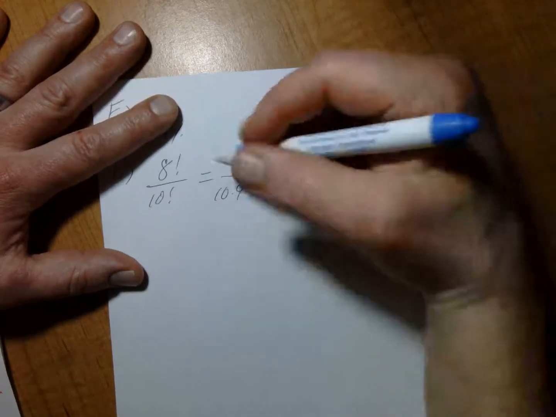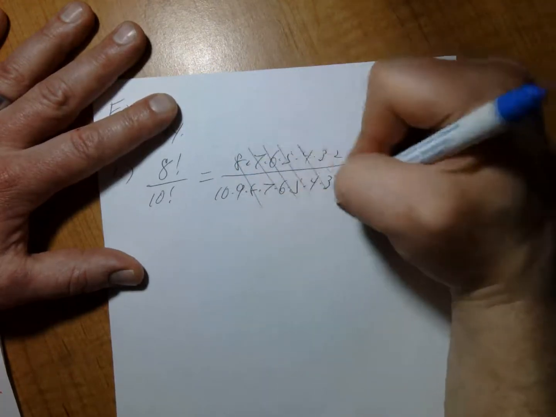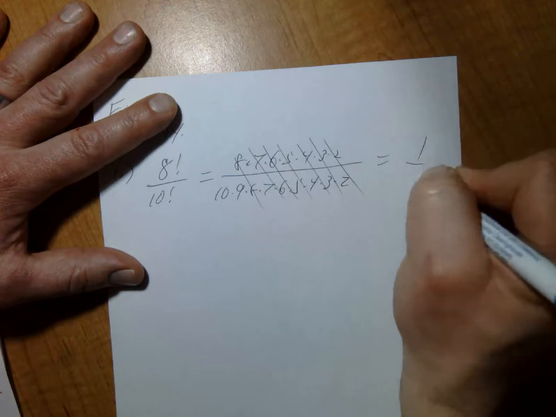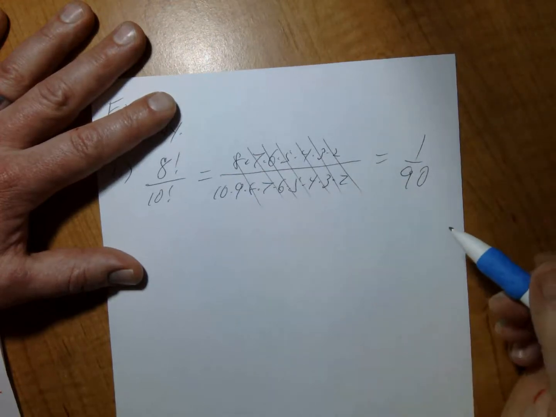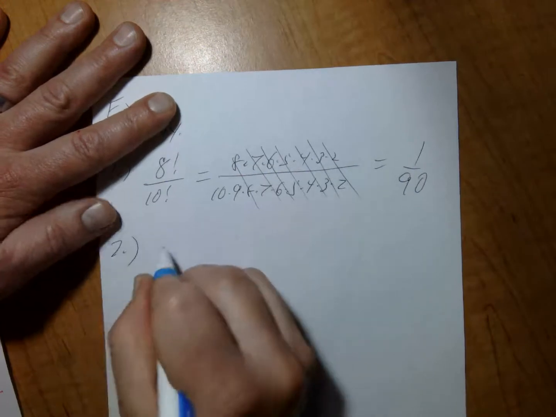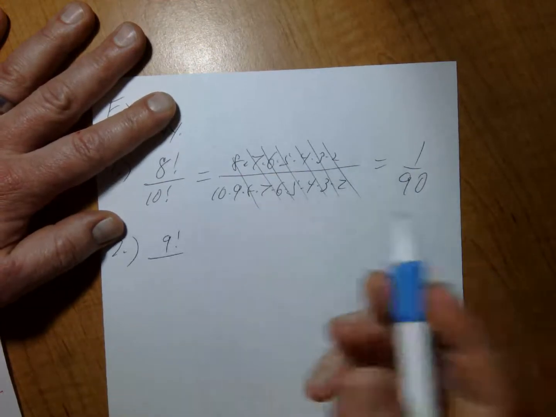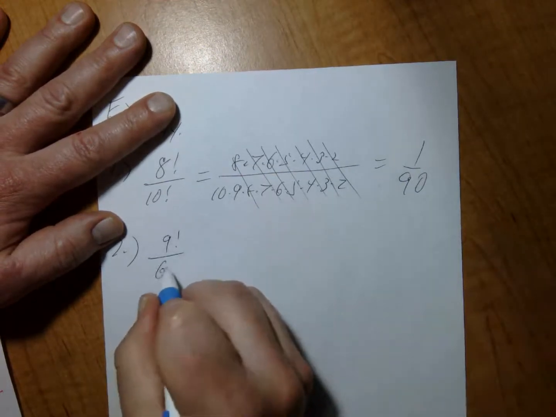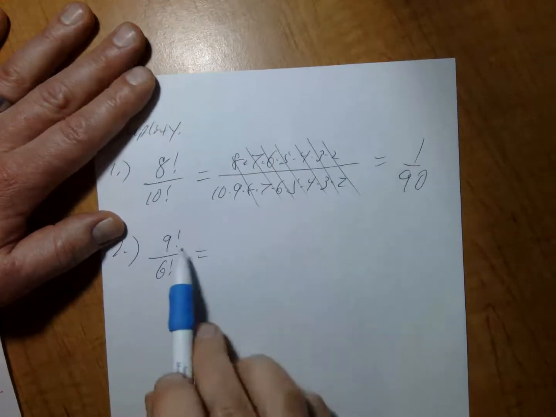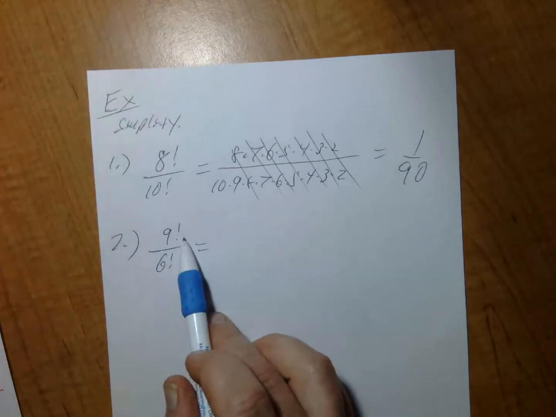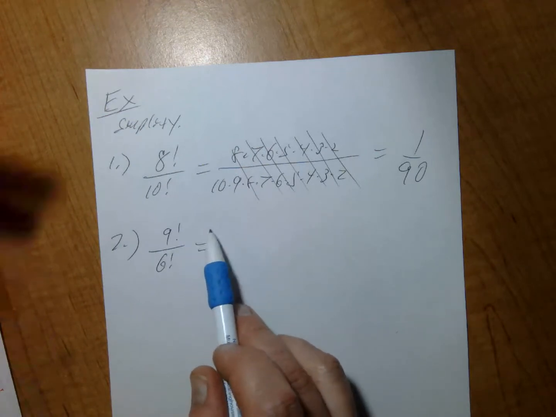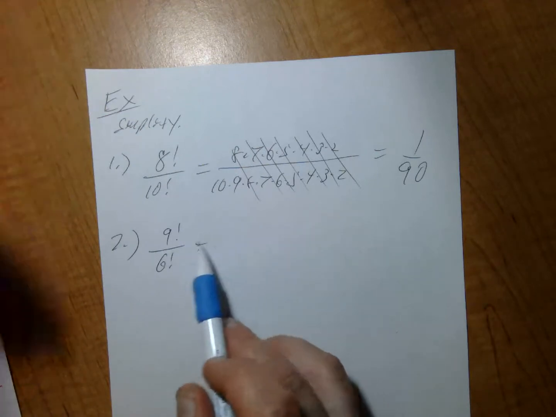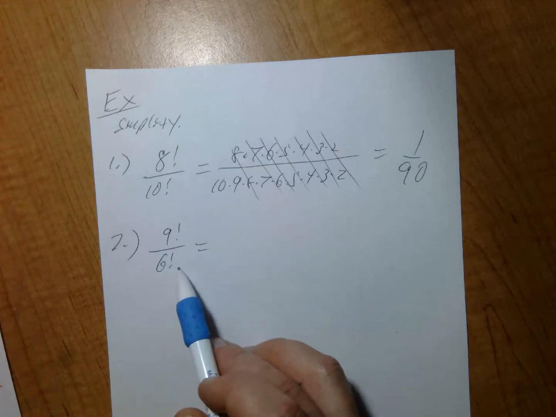But notice what's going to happen. The 8, the 7, the 6, the 5, the 4, the 3, the 2 are all going to go away, so you're left with just 1 over 90. Done, right? Because the only thing left is 10 times 9. And that's the point, is you want to be able to get in the habit of, when you see something like, let's say I gave you 9 factorial or 6 factorial, you can visualize in your head, hopefully, hey, what does 9 factorial mean? It's 9 times all the integers below it. But eventually, 9, 8, 7, 6, 5, 4, 3, 2. And the bottom is 6, 5, 4, 3, 2, right?